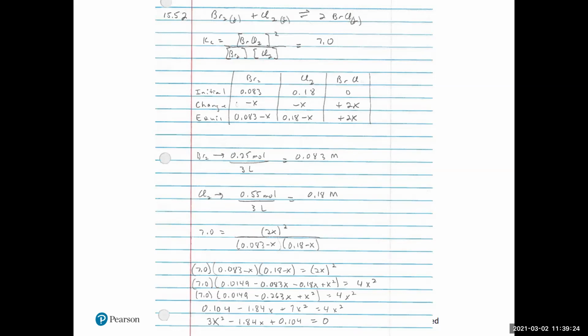Then I go back to the minus x term, minus x times 0.18 gives me minus 0.18x. And then minus x times minus x is a positive x squared. So that's where those four terms in the parentheses come from. It comes from multiplying that 0.083 minus x times the 0.18 minus x.